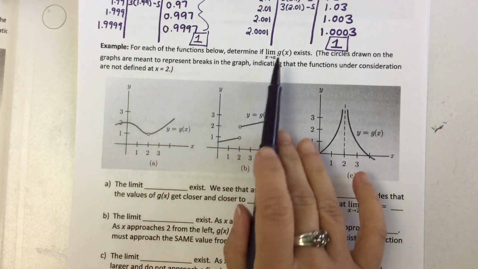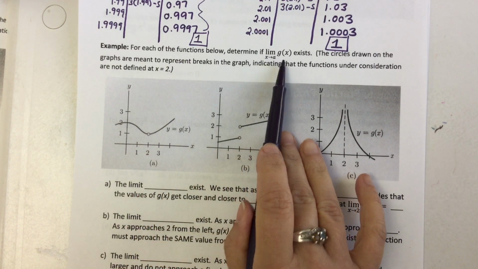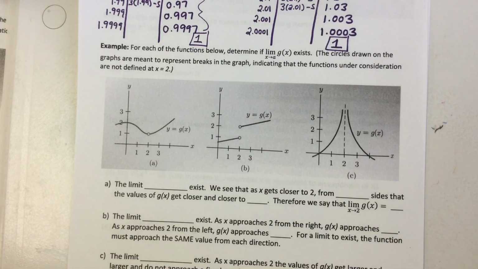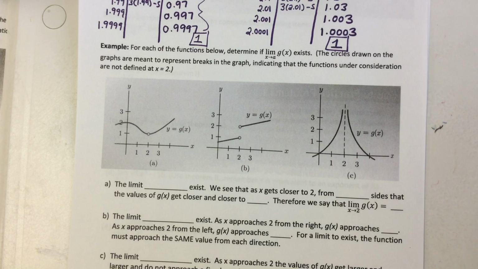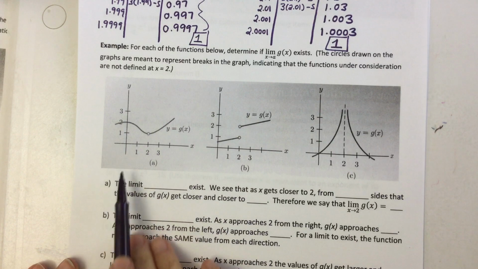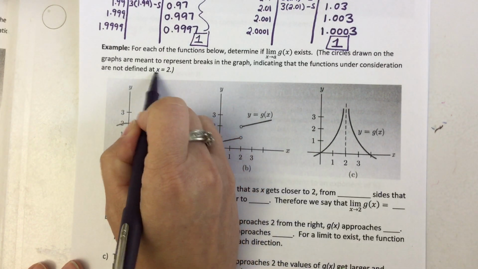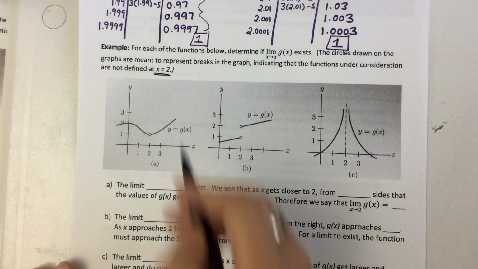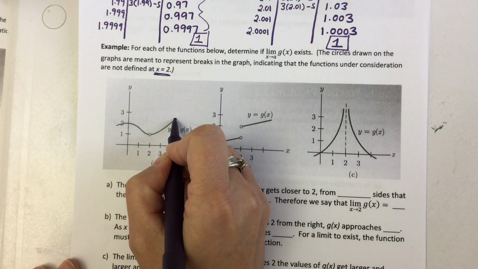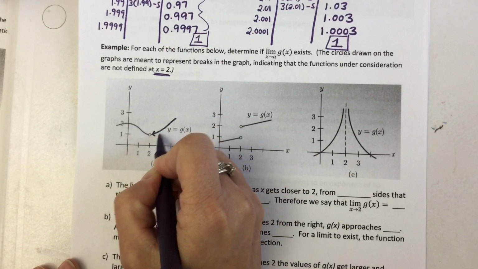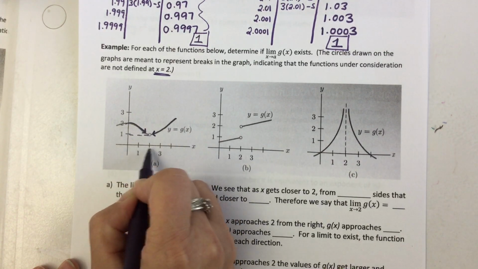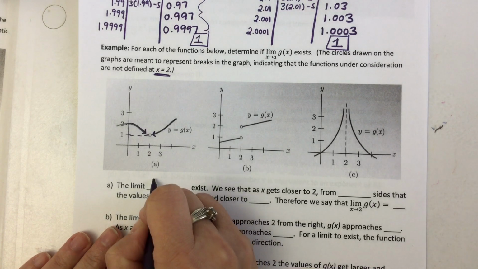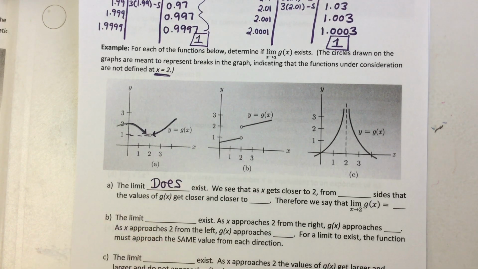For each of the functions below, number 1, determine if the limit exists. If you see a circle, what that means is it's a break in the graph, okay? It is a hole. There is no value. It's not defined at that location. So if I'm looking at A, we want to know, is there a limit as we approach 2? Coming in from the right side, it's approaching 1. Coming in from the left side, as I get closer to 2, it's approaching 1. So here, the limit does exist.